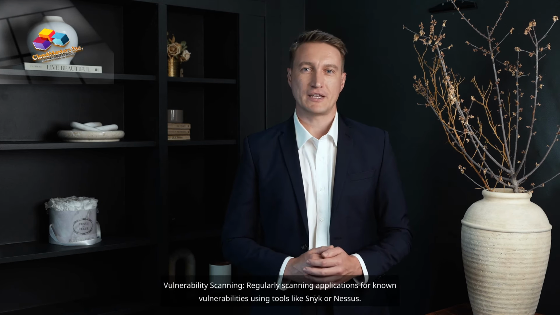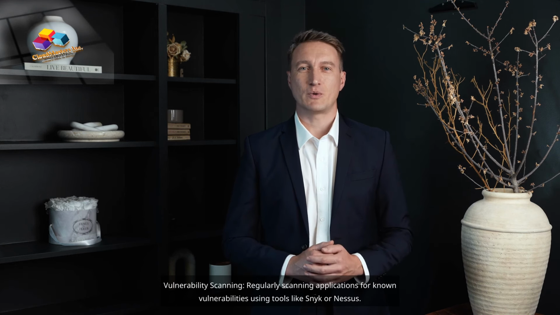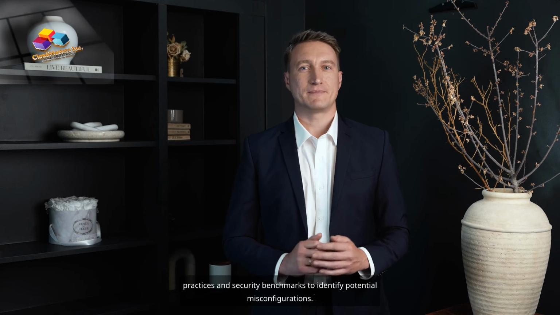Question 18. How do you assess the security posture of cloud applications? Answer. Assessing the security posture involves vulnerability scanning, regularly scanning applications for known vulnerabilities using tools like Snyk or Nessus. Penetration testing, conducting simulated attacks to identify weaknesses in application security and infrastructure. Configuration review, evaluating configurations against best practices and security benchmarks to identify potential misconfigurations.